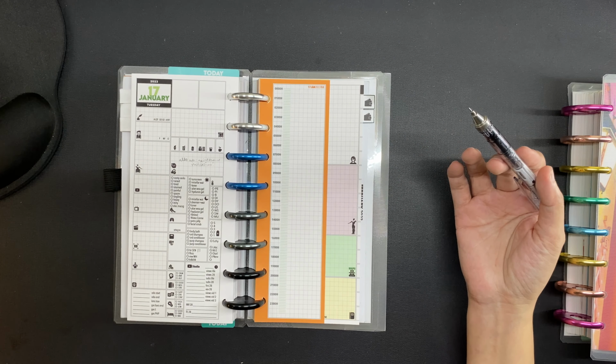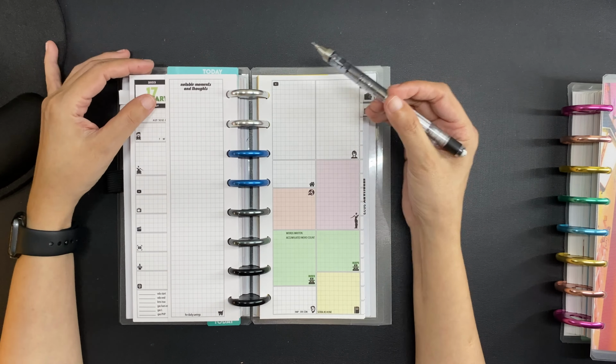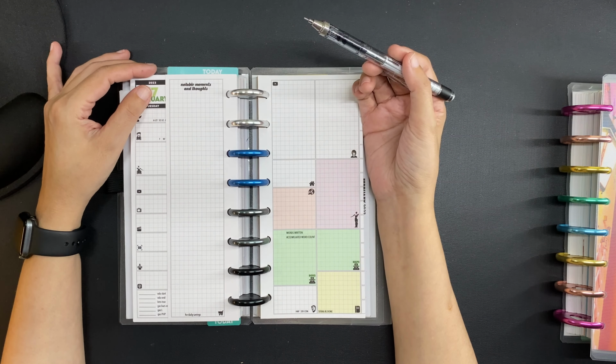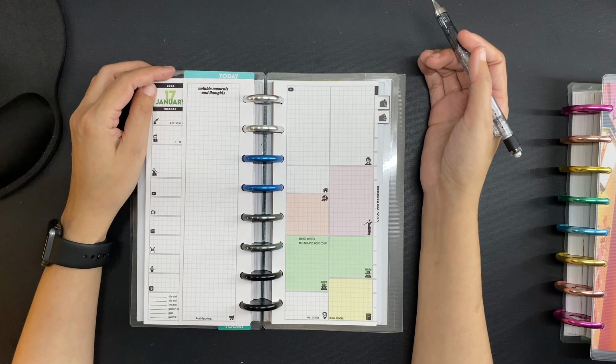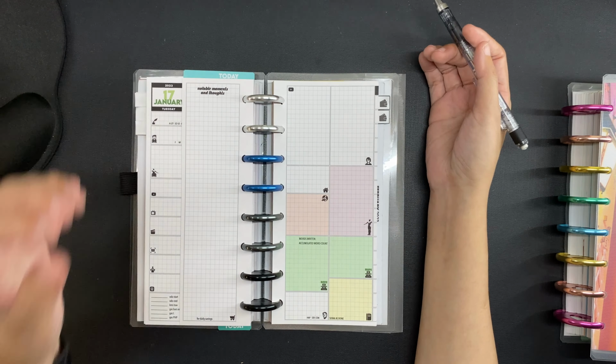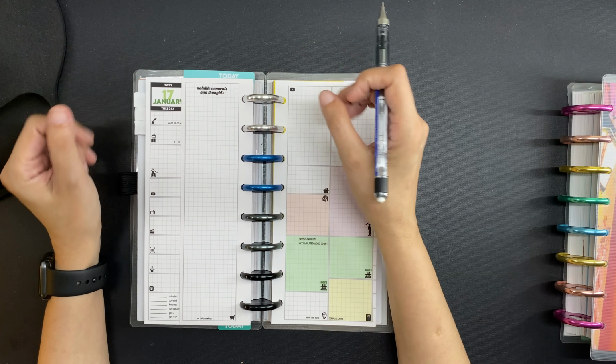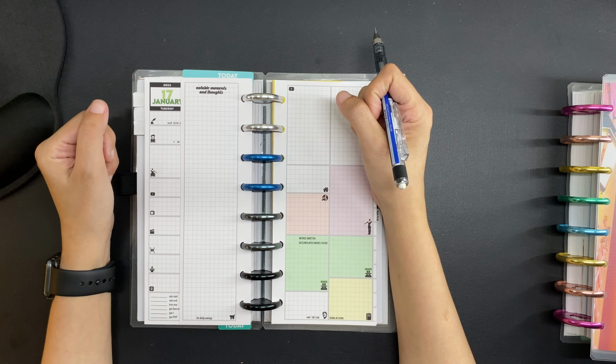At the back of this narrow sheet is where I can write down notable moments or thoughts, such as if something strange happened this day, or if I had a random thought, or a coincidence happens, or a realization, things like that. And the reason that I have this here is because I don't journal every day anymore, but I still want to note down things that are notable without the pressure of having to journal about it. That's why this is here.